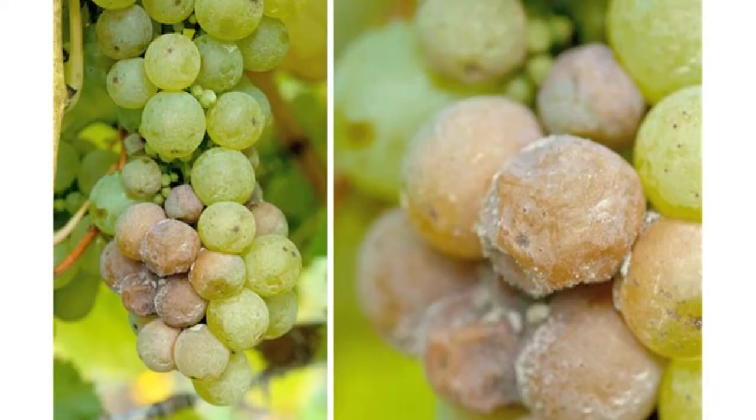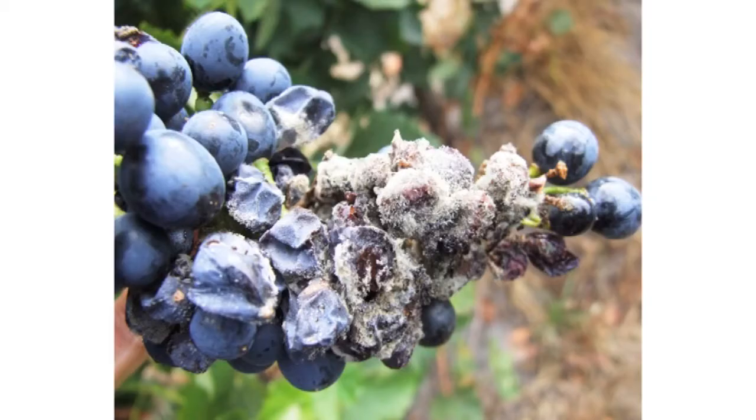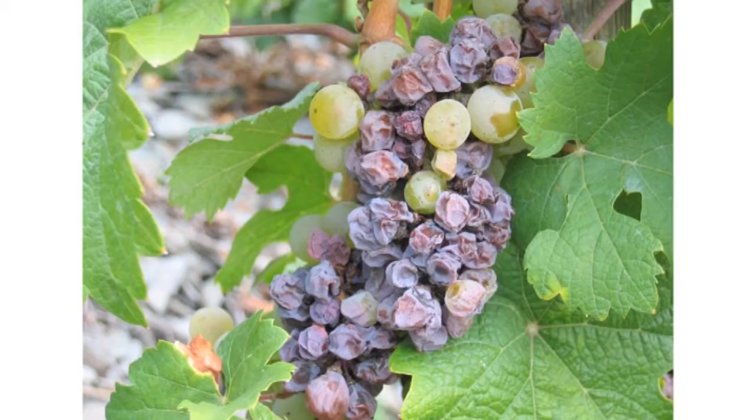On berries, infected berries become covered with a greyish felt-like substance consisting of spores of the fungus. At that stage, the pathogen is capable of directly infecting the berries, which become more susceptible as they mature.